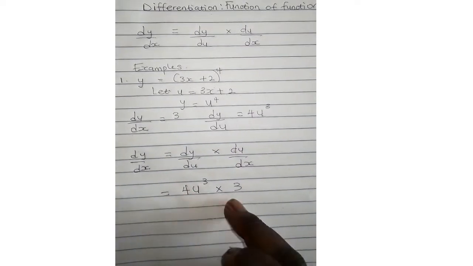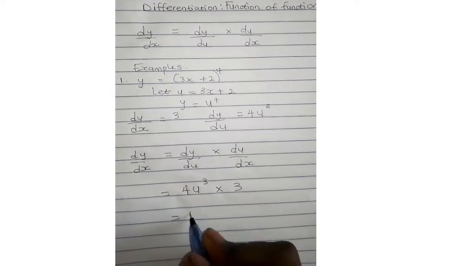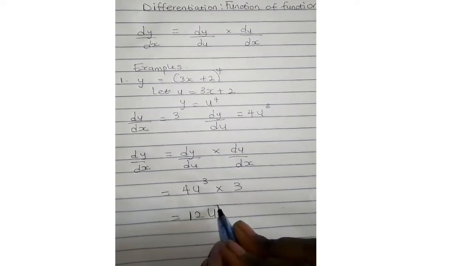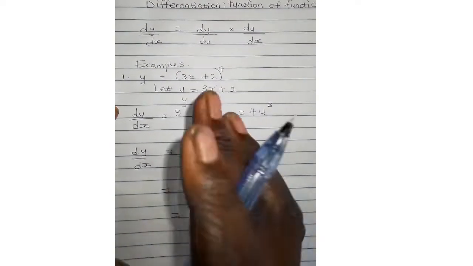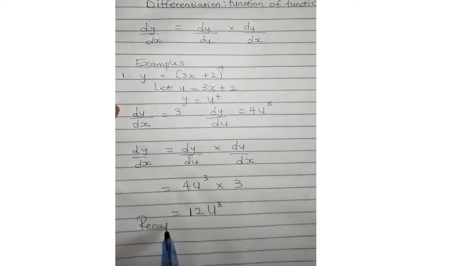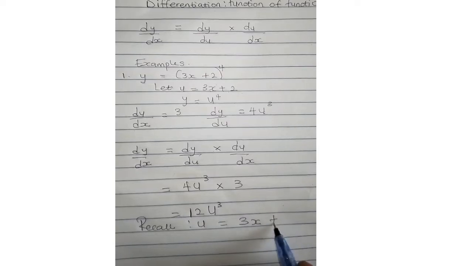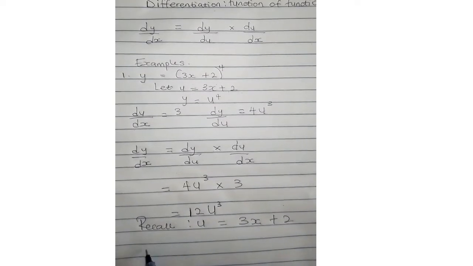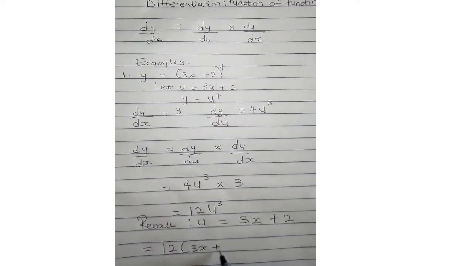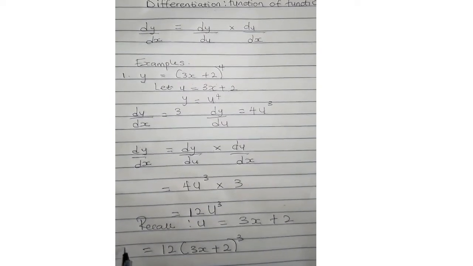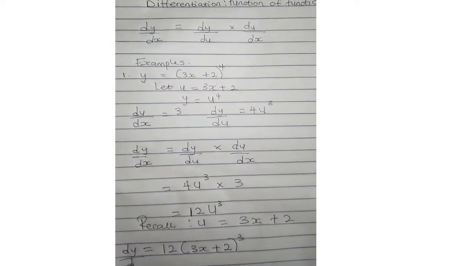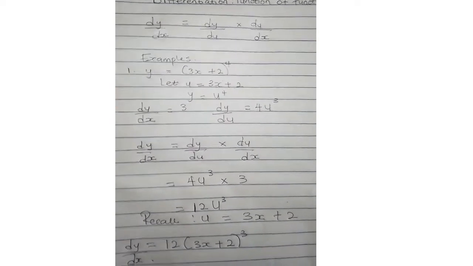So when we multiply 4 times 3, we're going to have 12u cubed. And you recall that our u is equal to 3x + 2. So putting it into this place, we're going to have 12 times (3x + 2) all cubed. So this is how we differentiate using the function of function.